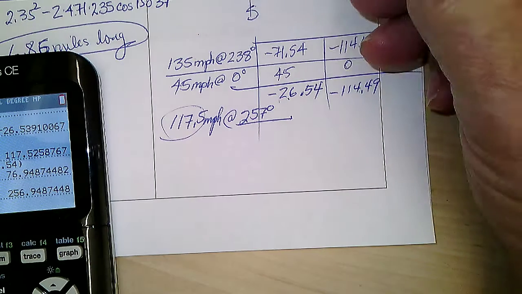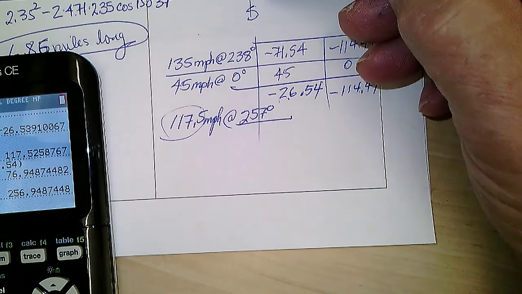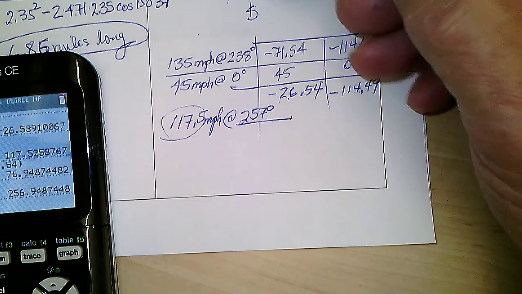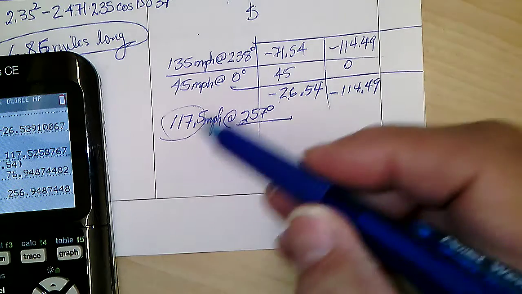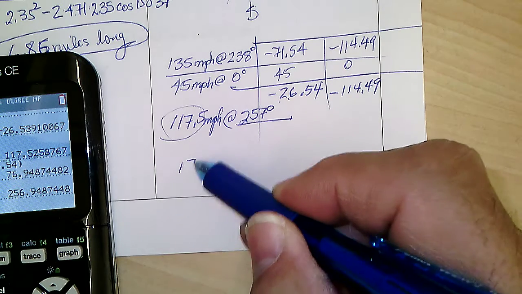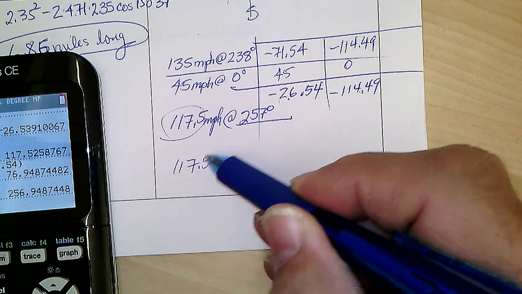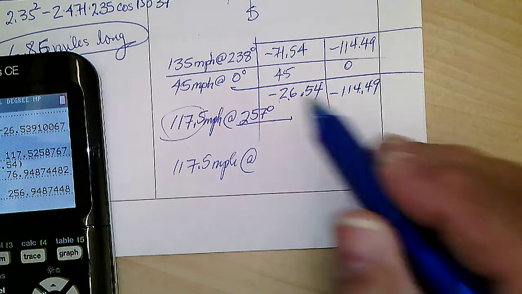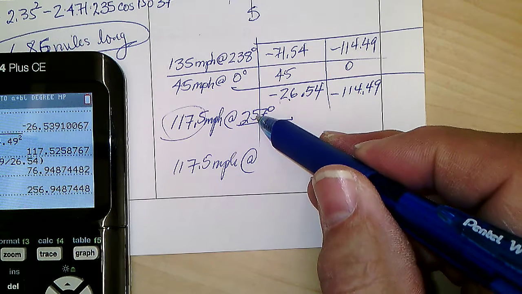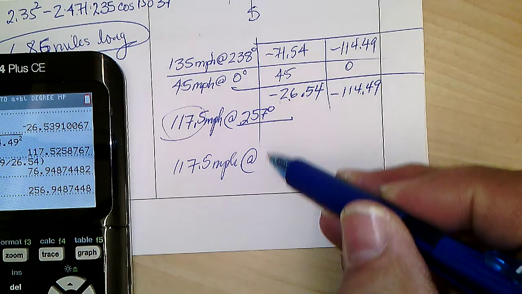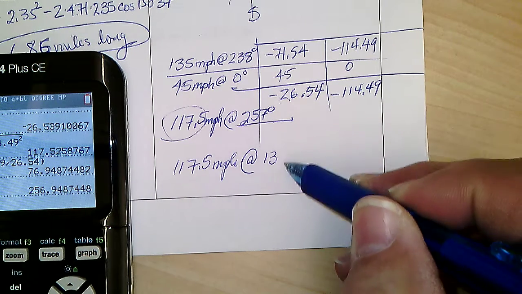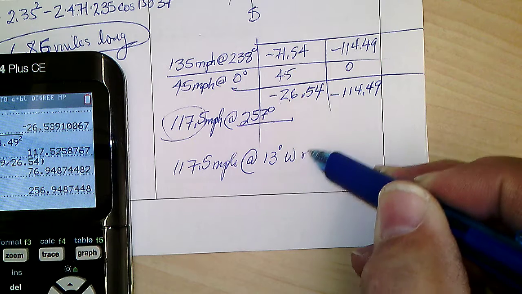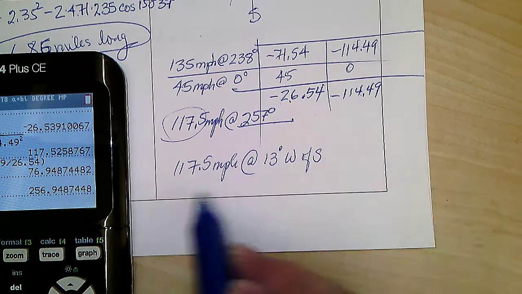So 257 is almost here. It's also some amount west of south. So it's 117.5 miles per hour at an angle of, let's see, 270 minus 257, that would be 13 degrees to the west of directly south.